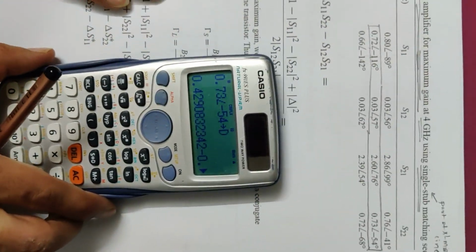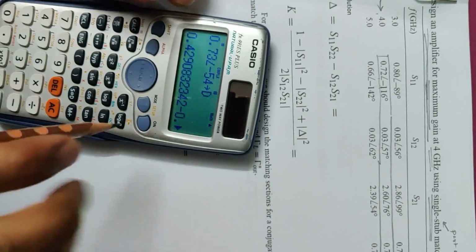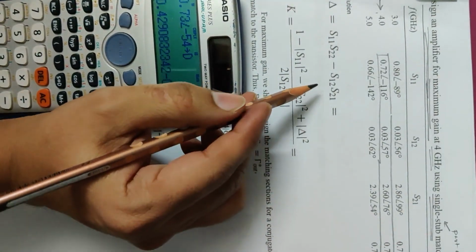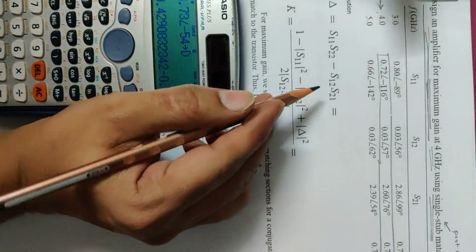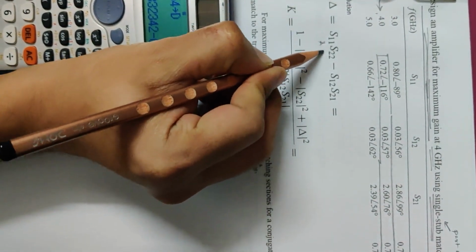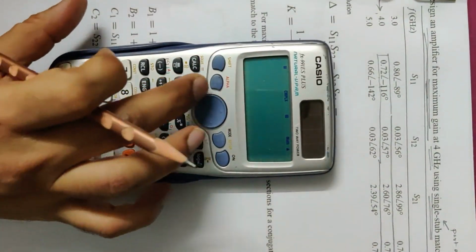So first we'll go for the K delta test. So delta is nothing but S11 into S22 minus S12 into S21. So that is nothing but basically a determinant of the scattering parameters. In this case, our formula will be A into D minus B into C. So we'll type this thing.